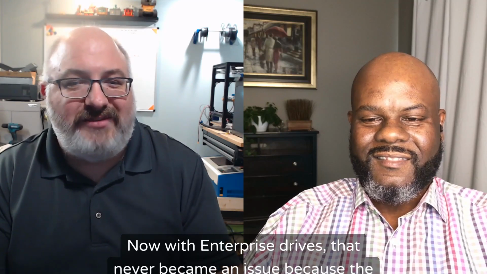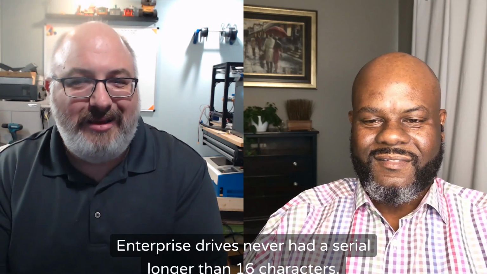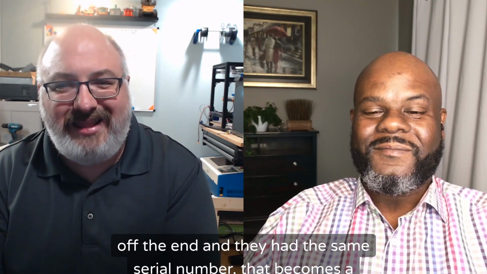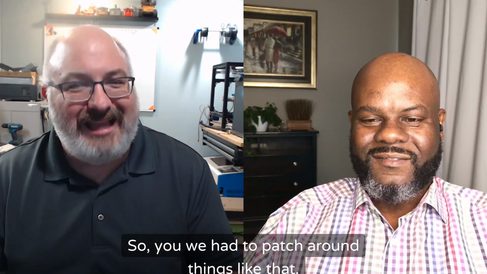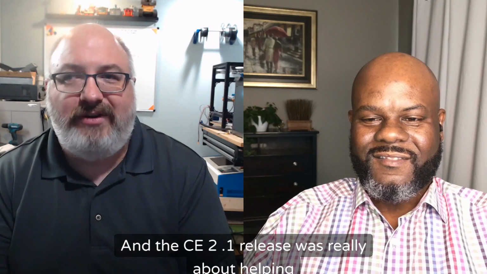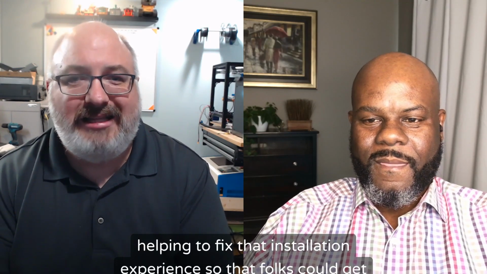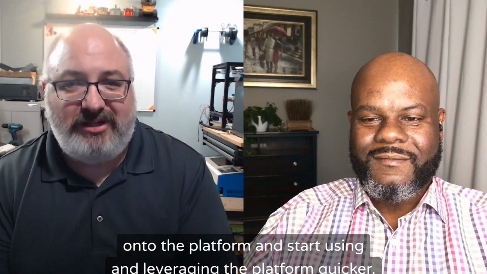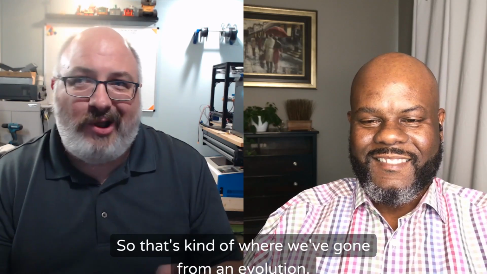Now, with enterprise drives, that never became an issue because the enterprise drives never had a serial longer than 16 characters. But when I had two drives that had more than 24 characters and you cut off the end and they had the same serial number, that becomes a problem in release code. So we had to patch around things like that. And the CE 2.1 release was really about helping to fix that installation experience so that folks could get onto the platform and start leveraging the platform quicker, right? So that's kind of where we've gone from an evolution.